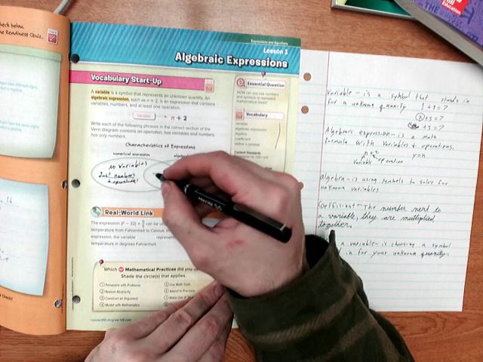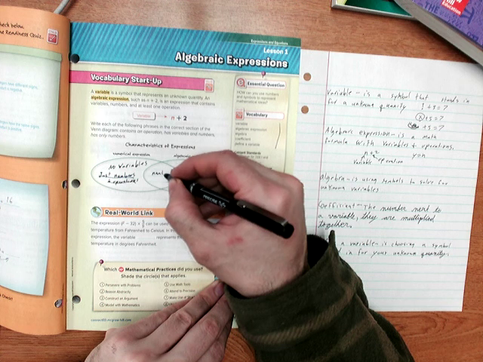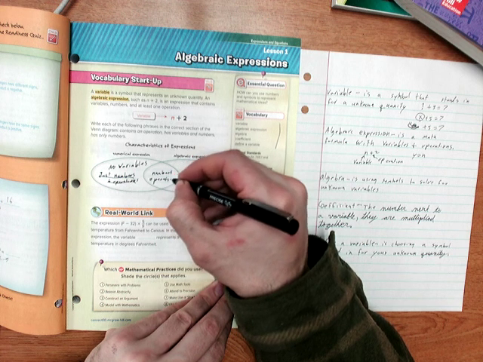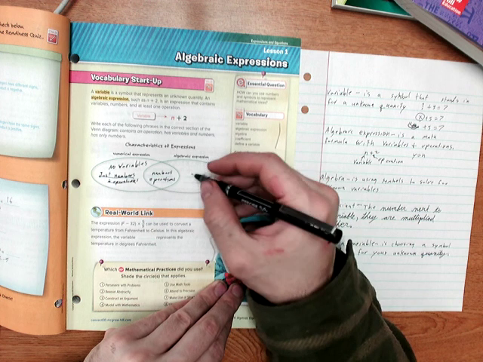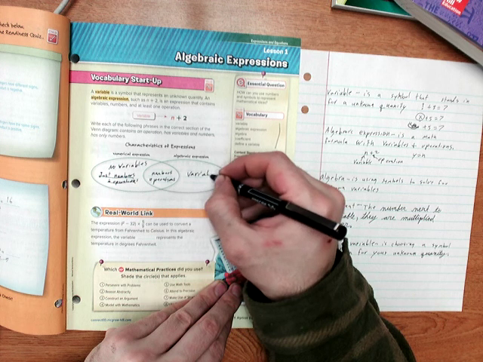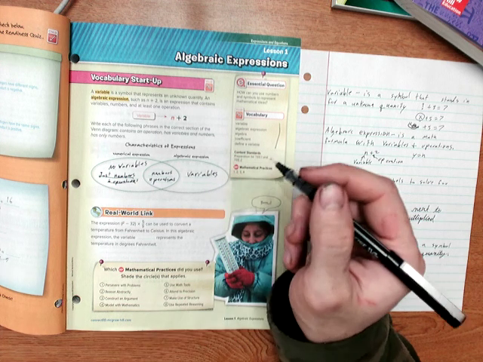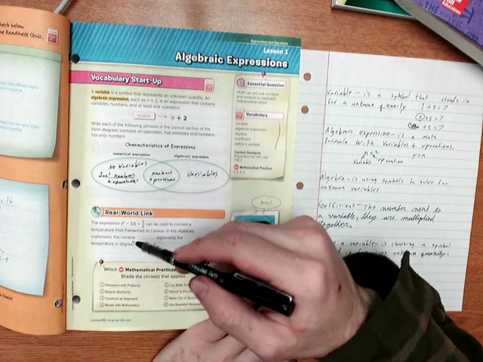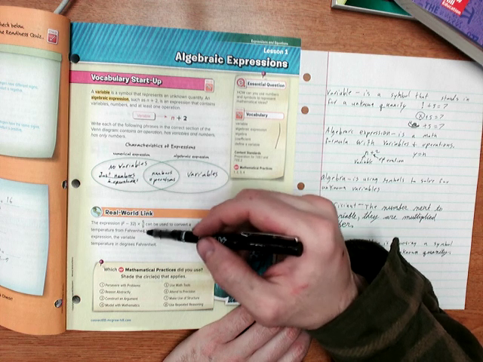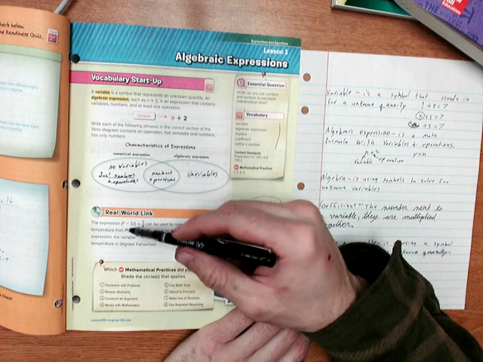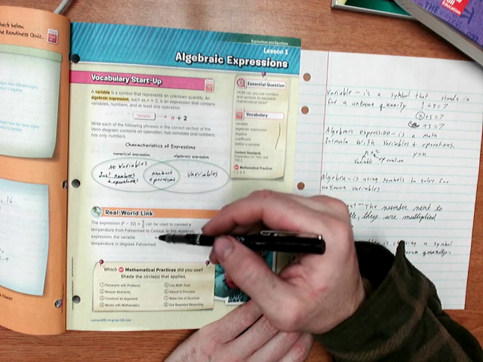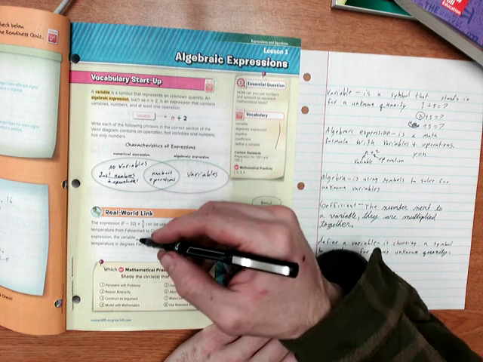They both have numbers. And they both have operations. Algebraic expressions, though, have variables. Okay. The expression f minus 32 times 5 ninths can be used to convert a temperature from Fahrenheit to Celsius. In this algebraic expression, the variable f represents the degrees in Fahrenheit.